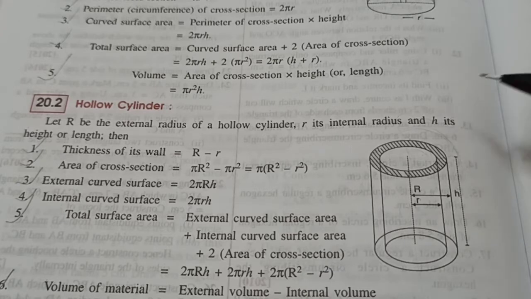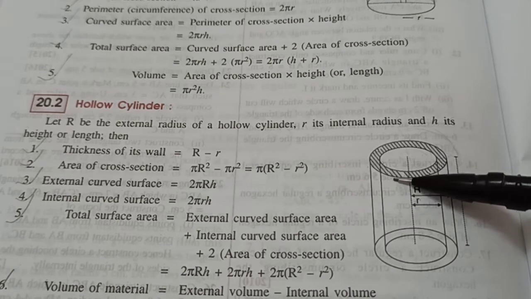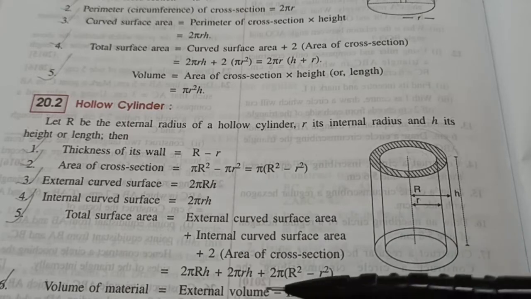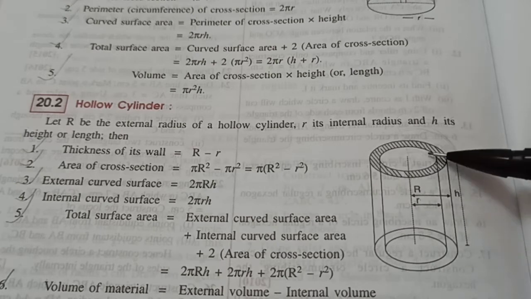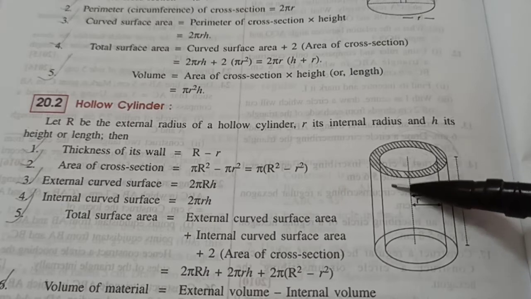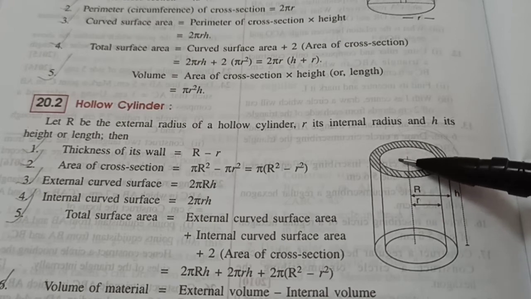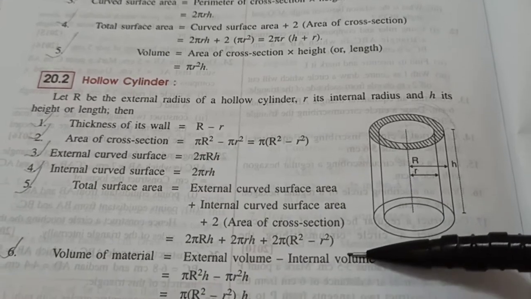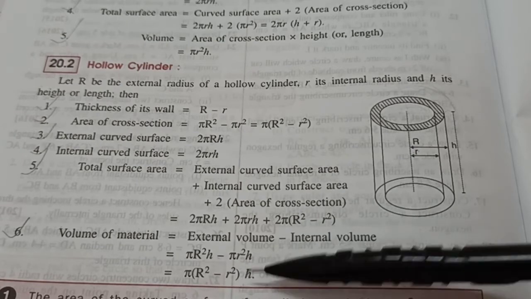What about volume of the material? That is the volume of only the thickness. We don't have to calculate the volume of the air inside it. So the volume of the material, let's say it's made up of steel. So the volume of the steel is the total volume of the large cylinder minus the internal volume, which is filled with air. Can you see the small cylinder inside? It is not made up of steel, it is filled with air. So we won't count that. So the external volume minus internal volume is pi R squared h minus pi r squared h, and remove pi common, of course.